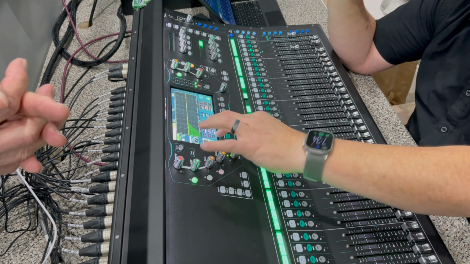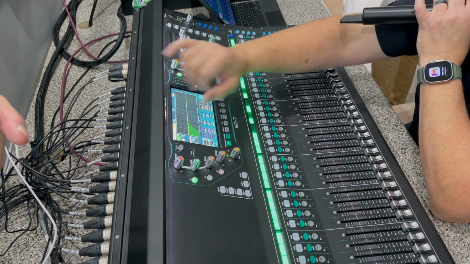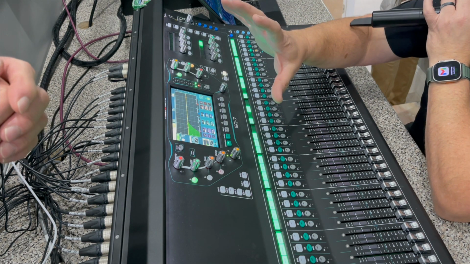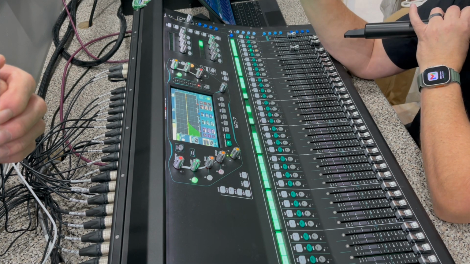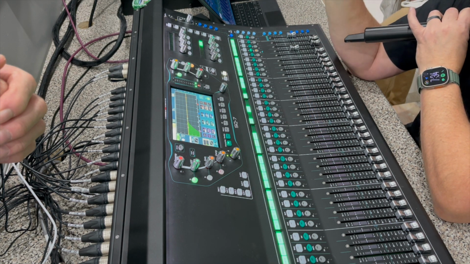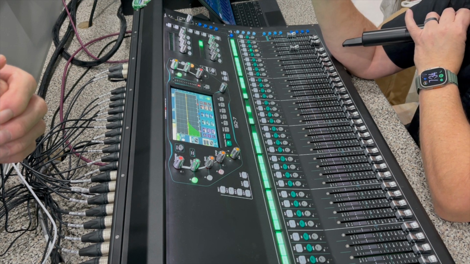All right, so what am I doing? This is built into every channel. You have this EQ. They call it PEQ. That's parametric equalization. It basically is just a glorified tone control. Okay, it's the bass and treble control of your car stereo, just finer controls and more of them.